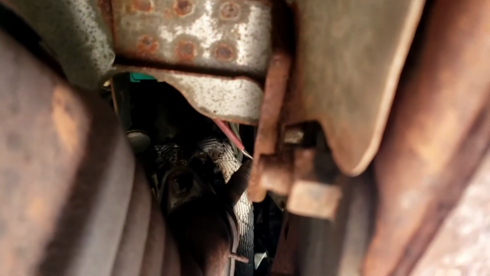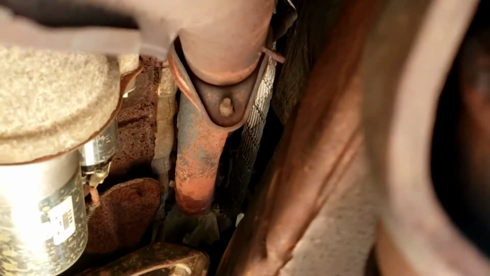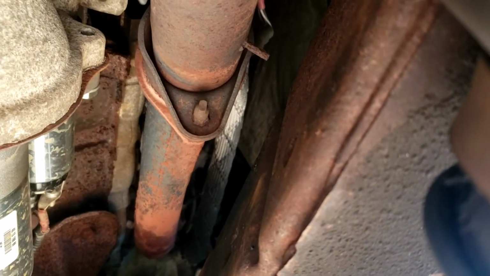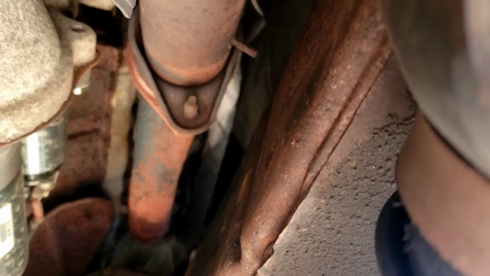I hate to touch anything that's rotted like that, because it just creates more problems and it'll break even more, and then you'll be really in trouble. So I'm just going to put a little washer in there, or maybe a nut to catch a little bit, and just tighten it up a little bit, and hopefully this exhaust noise will go away.